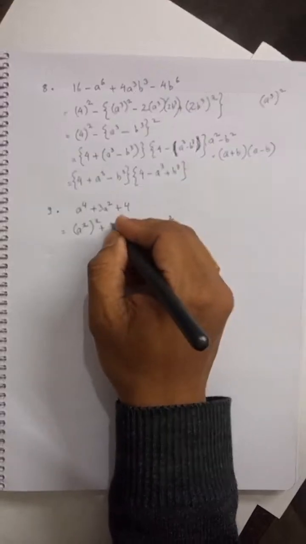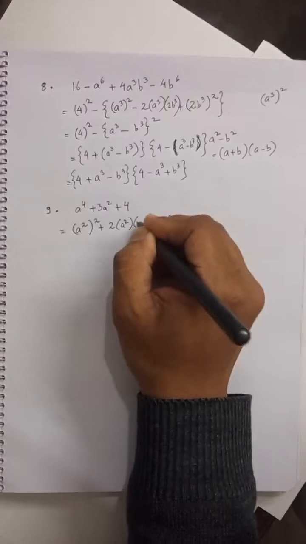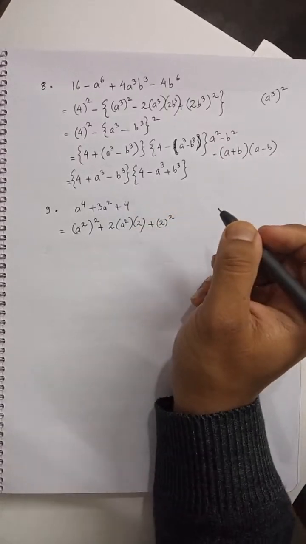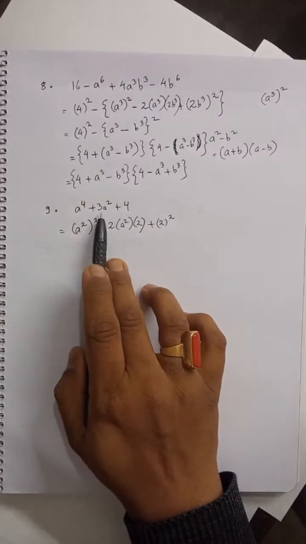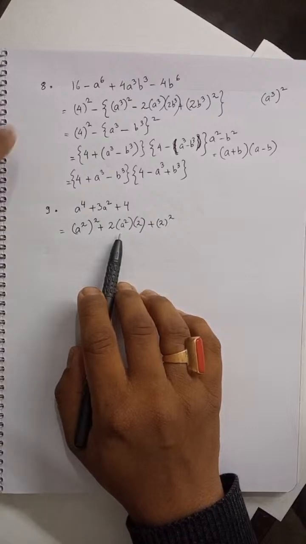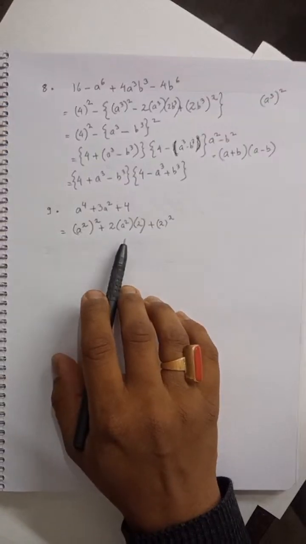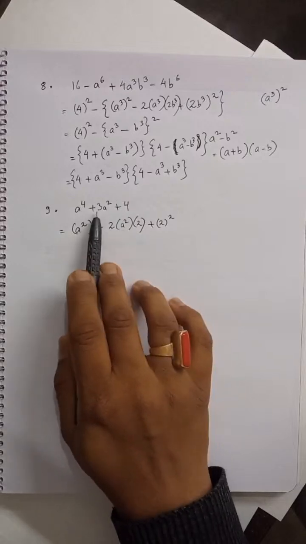Now if we write 2 into a square into 2, like I always say, we have to cross check this, right? So 2 into 2 is 4, but we have 3. Like all the previous 8 questions we have done, this step used to match, right? यहाँ पे जो मिलता था, we used to get the same number.